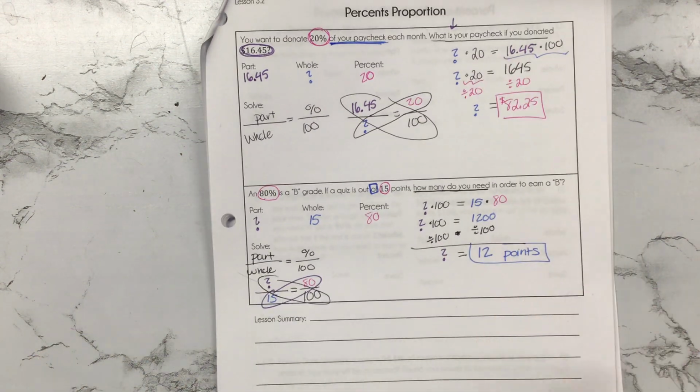Right, so I know that can be a little bit confusing. You can't always rely on the is and the ofs to help you out. They're a good starting place for sure. But make sure that you're reading and figuring out, does this number go with the part or does it go with the whole? Okay, that's it.